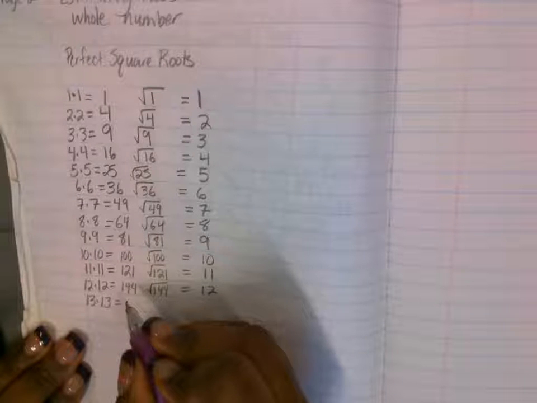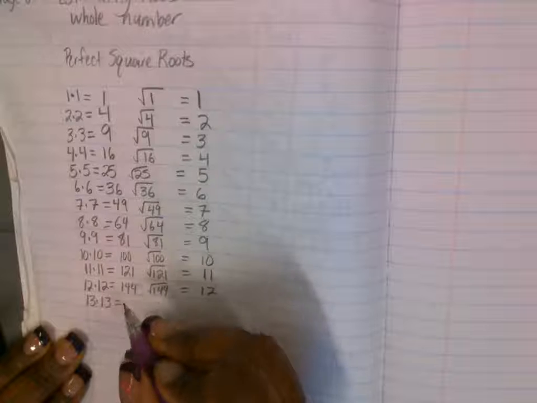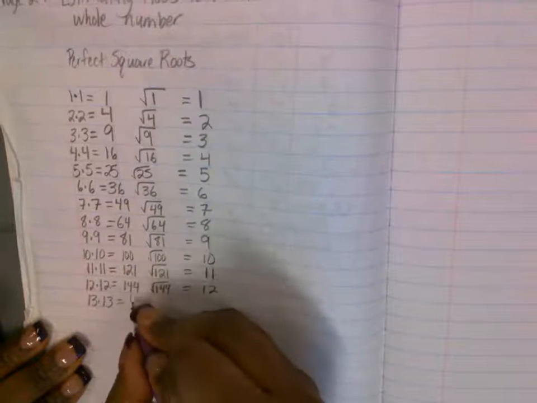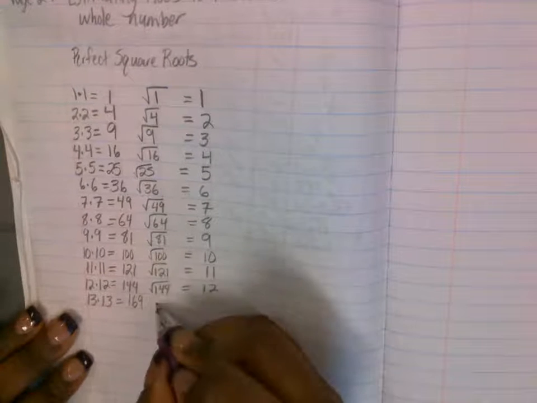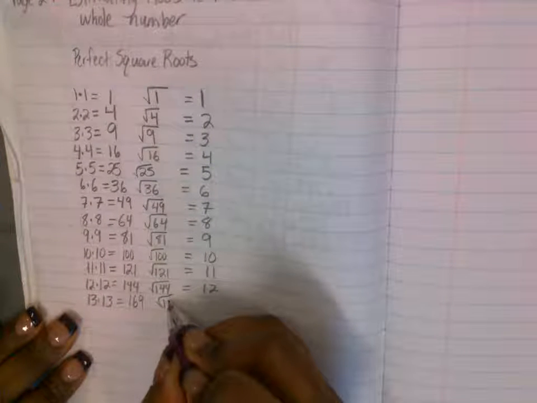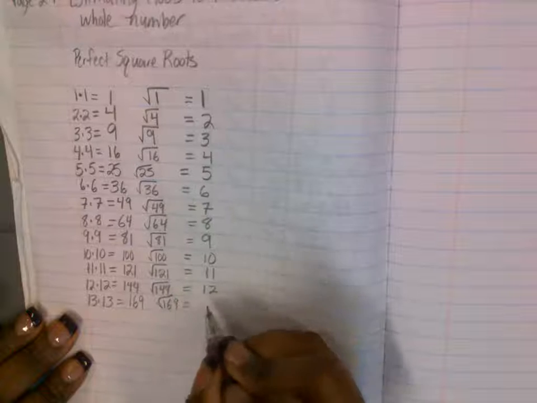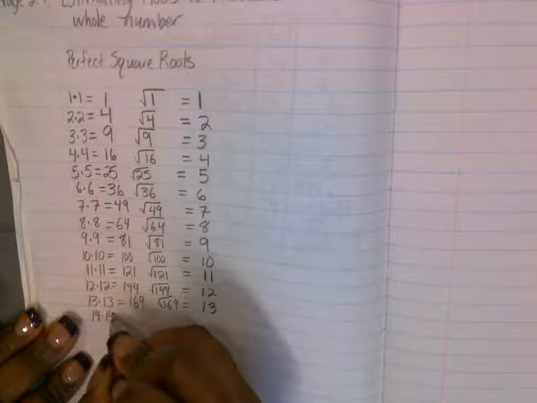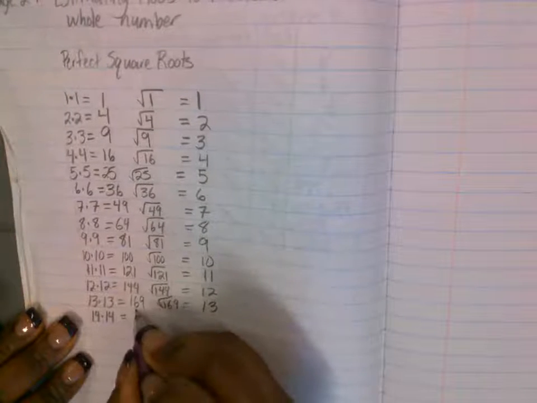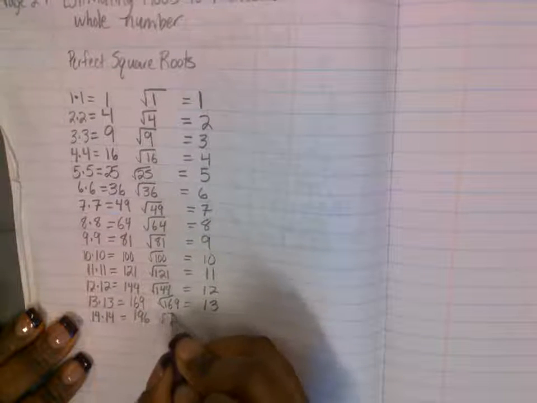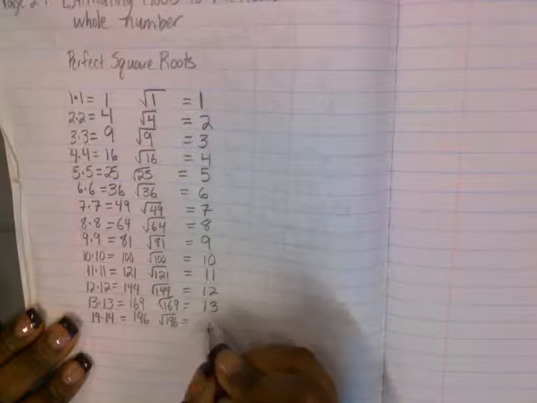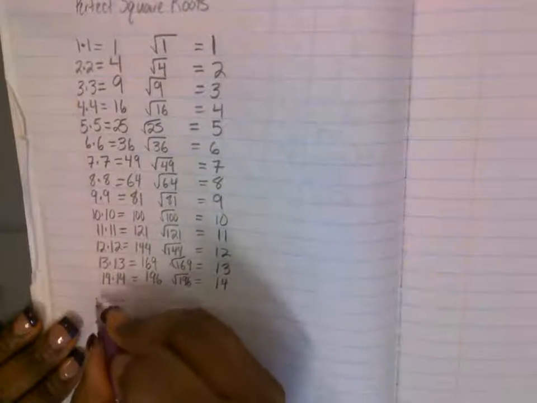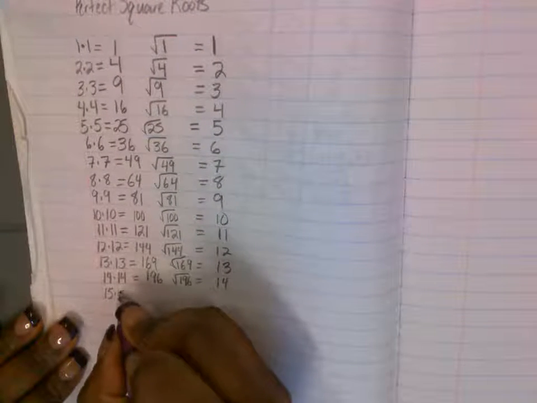Try again. Type it in, y'all. I'm gonna pause. What is it? 169. Good job. 169. The square root of 169 is what then? 13. Good job. All right. What's 14 times 14? 196. So the square root of 196 is equal to what? 14. Good job. Okay. Then we got 15 times 15.